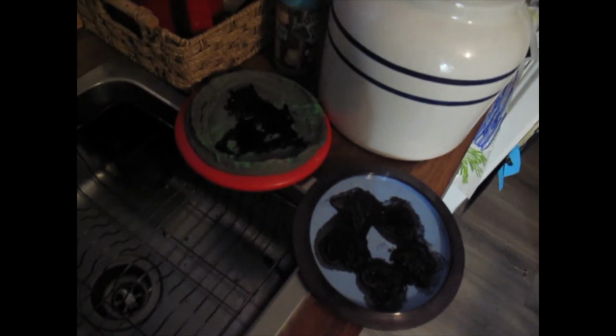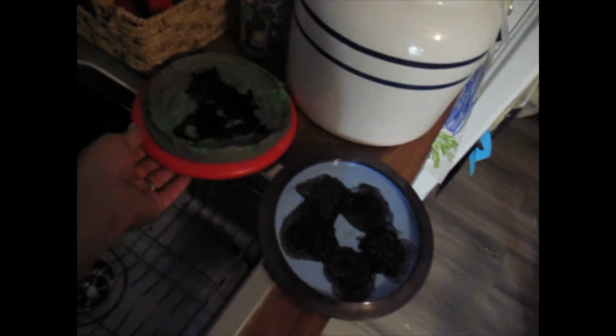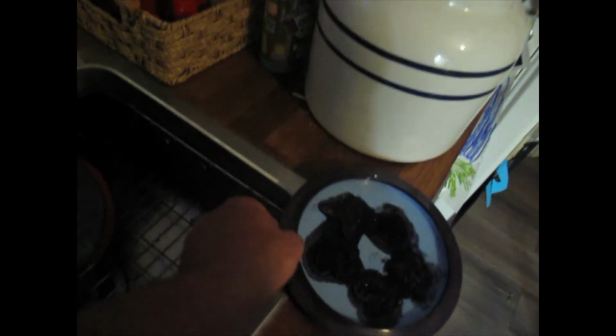And now the fun part, we get to wash off the dye and see what we got. Can't really see, it's a little dark right now, but it's looking pretty good. Nice and dark. And this one obviously is looking terrible, but that's what experiments are for.